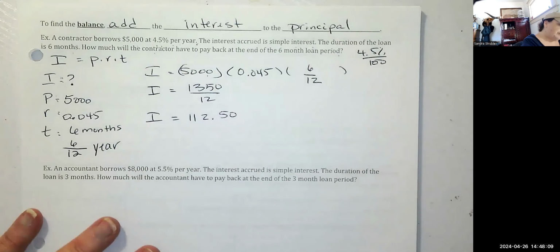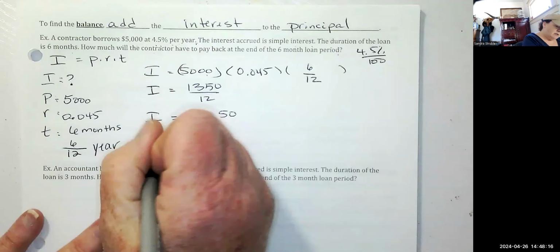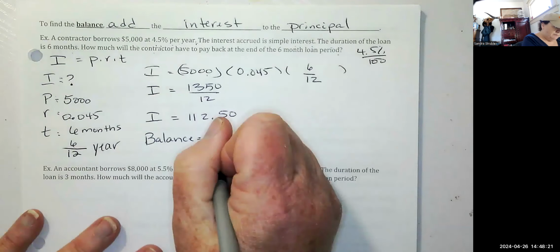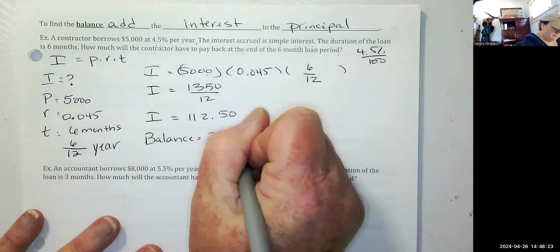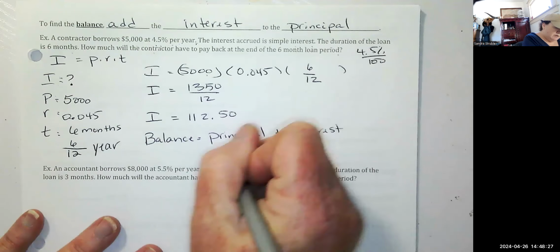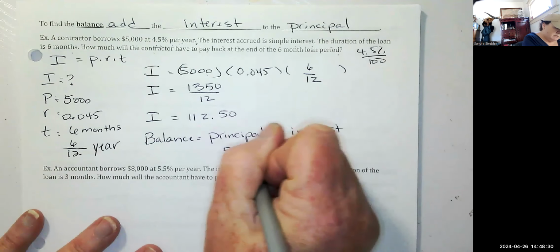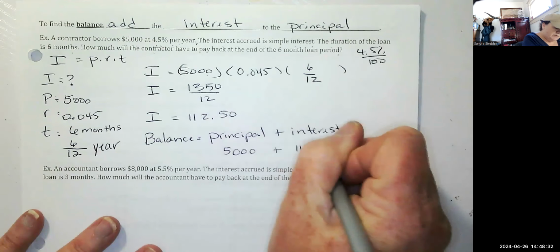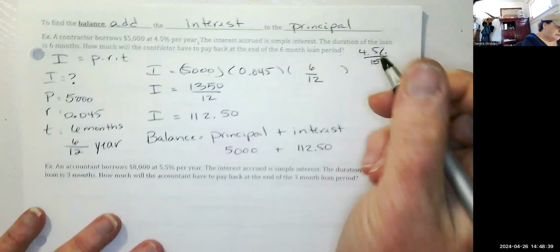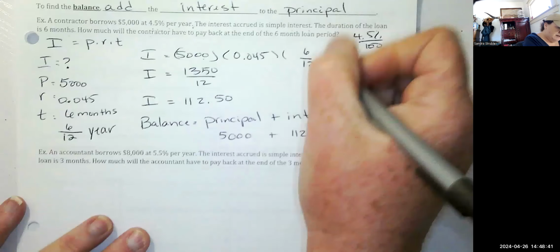No, it's how much will the contractor have to pay back at the end? Well, he has to pay the interest back plus the initial amount. So the balance is the principal plus the interest. So the principal was 5,000. The interest is 112.50. We have to add those together. So $5,112.50 is the balance.